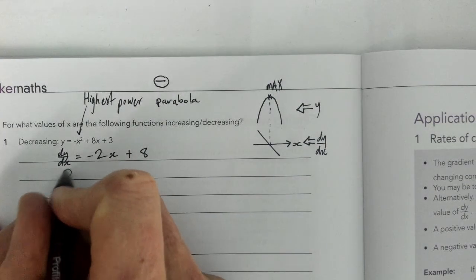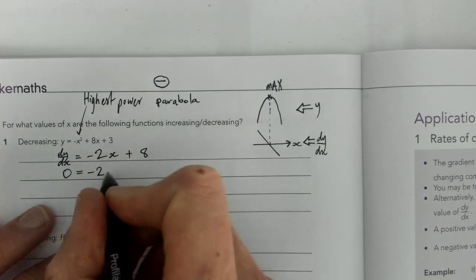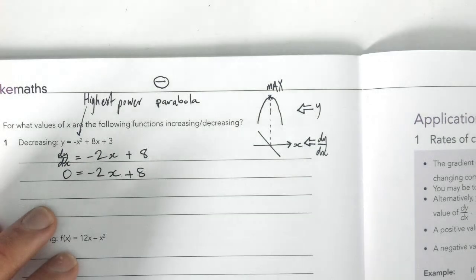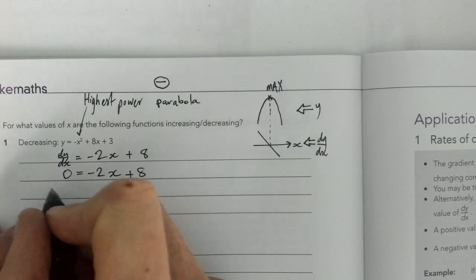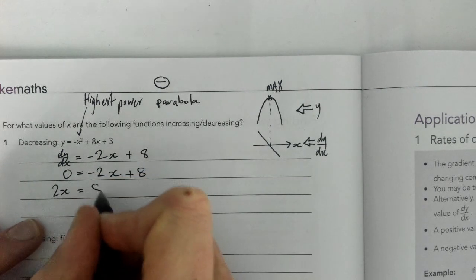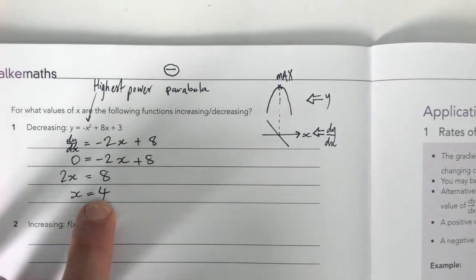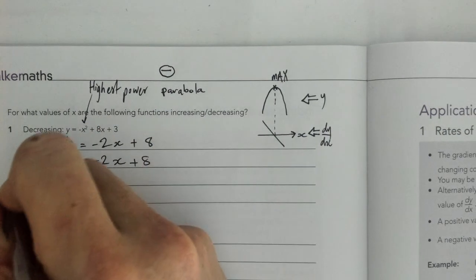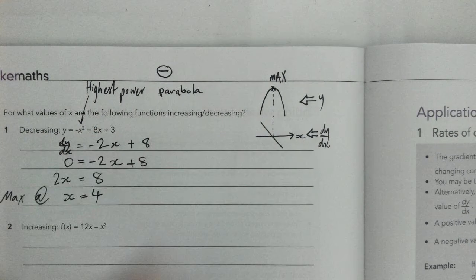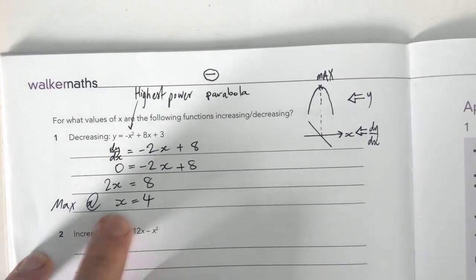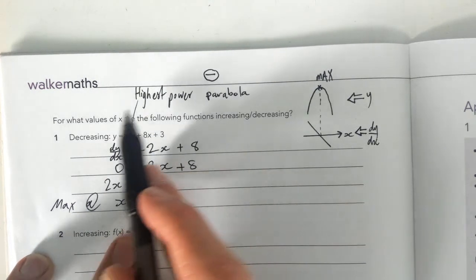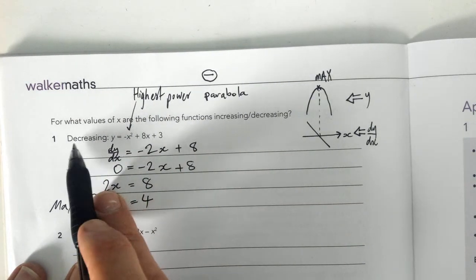So I'm just going to set that equal to 0, so 0 equals negative 2x plus 8. Let's do some rearranging. I'm going to pull the 2x over here. 2x equals 8, x equals 4. So we now know that there's a maximum at x equals 4. And that's all the information we need to find out when the function is decreasing.